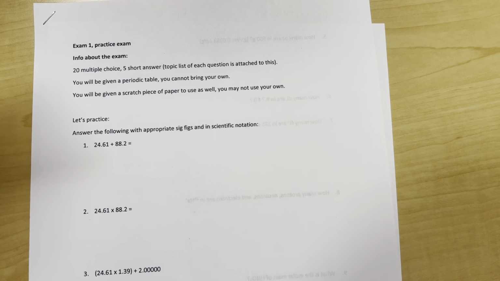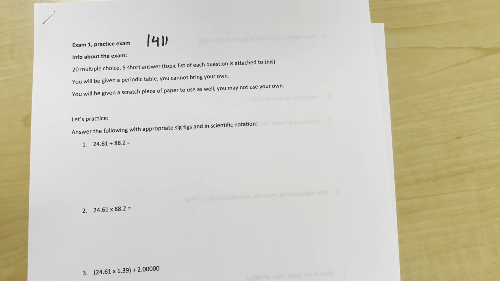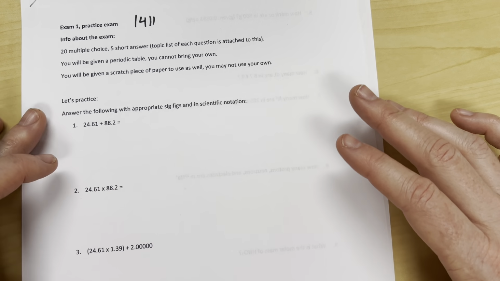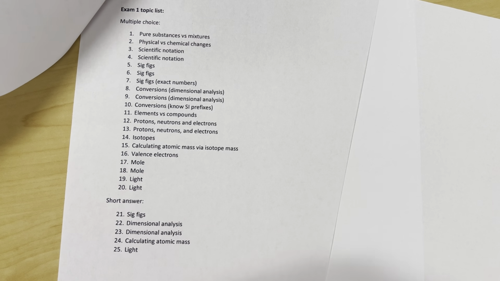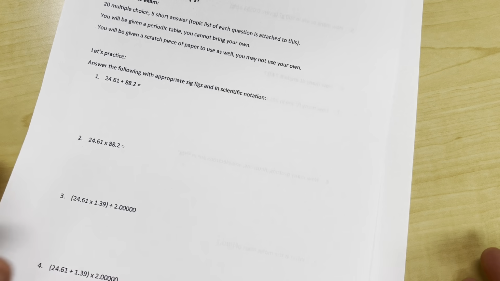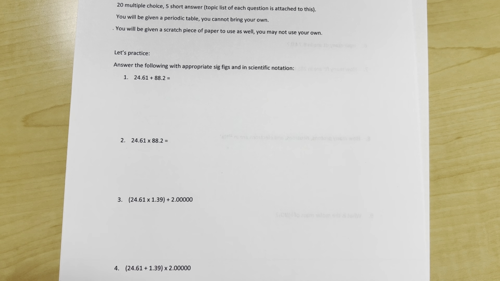Good morning, everybody. We're going to do this 1411 practice exam. This section does not include light, though you'll see in the topic list, which is attached here, that we will be having questions on light. So make sure you do the practice exam that has light on it as well. All right, let's go ahead and get started.